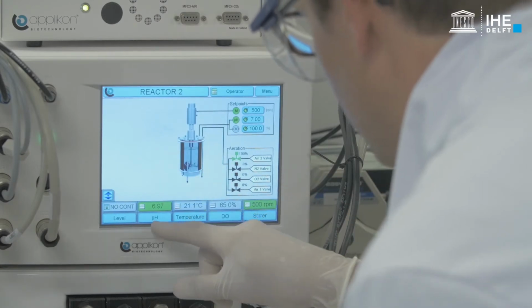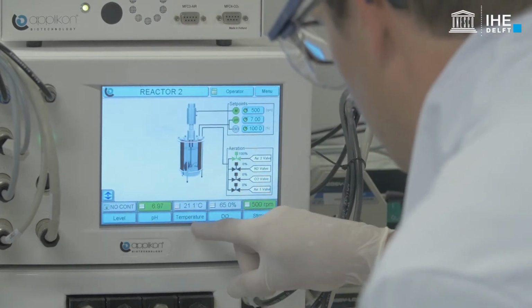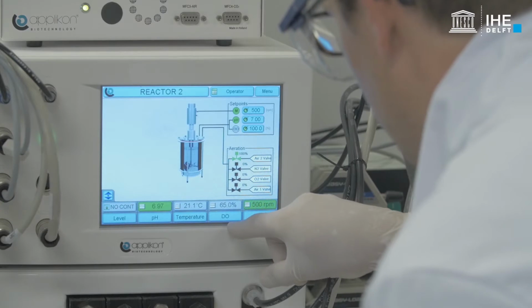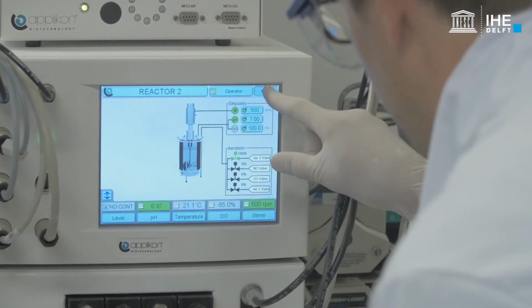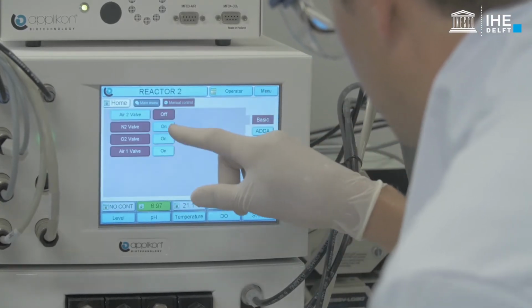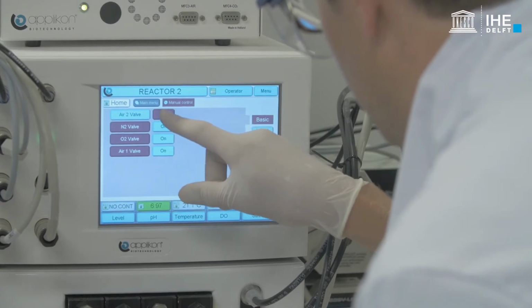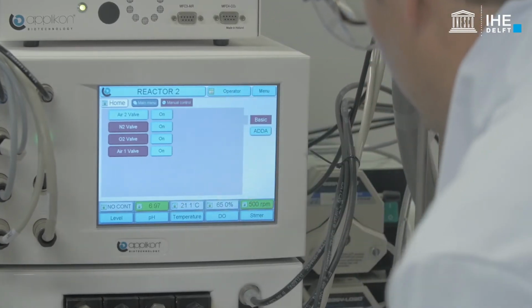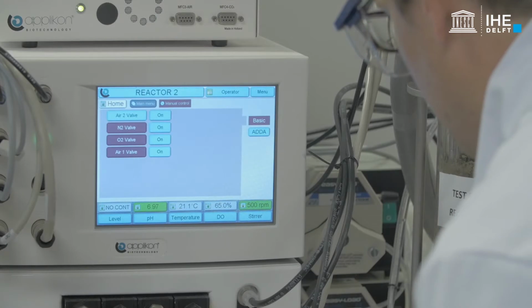Verify that all parameters are stable. Stop the supply of air to reactor 2. This will reduce the presence of air bubbles in the samples.